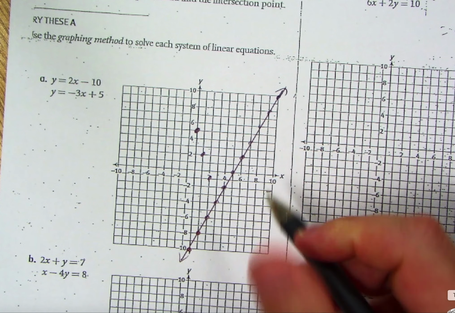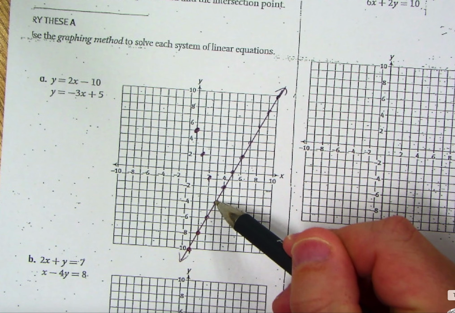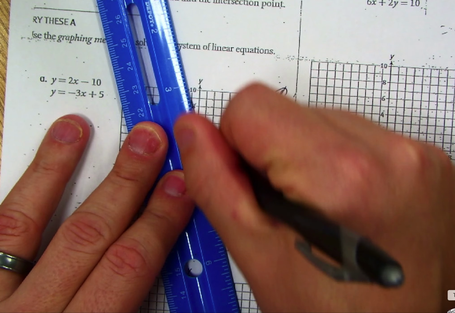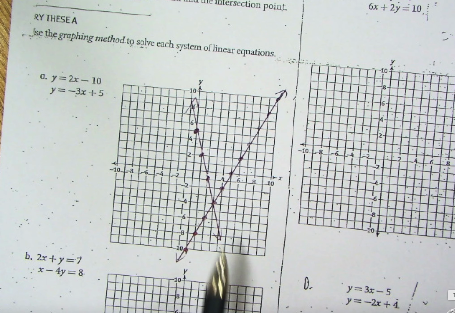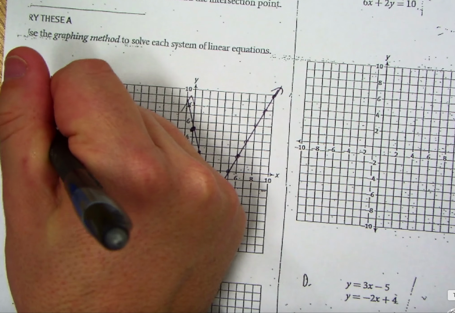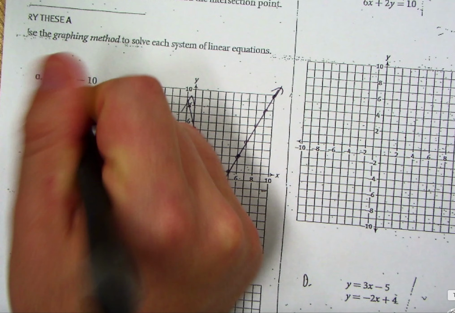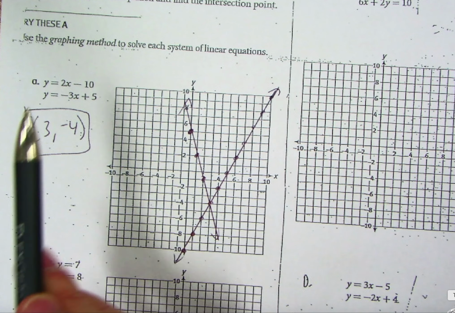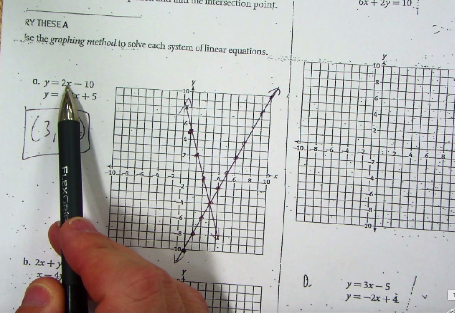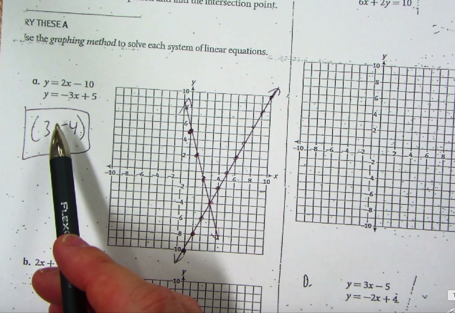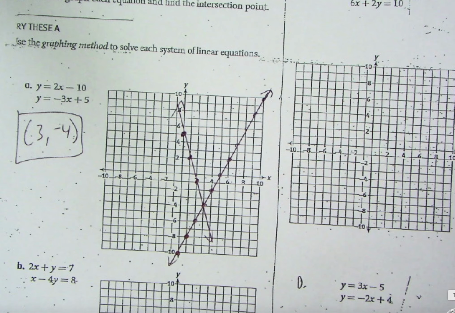Now here's the deal. As soon as I figure out one point is going to be matching on top of the other, I could stop there. I don't need to keep plotting points. There's no point for that because we're just after where these two things cross. And I notice that they cross right here at the ordered pair (3, -4), and that would be my answer. I would write (3, -4) as an ordered pair. And I could check it, if some of you love to check your answers. If I plug 3 in for x, I should get -4 for y, and it should happen for both equations. You double check both, and it does work.